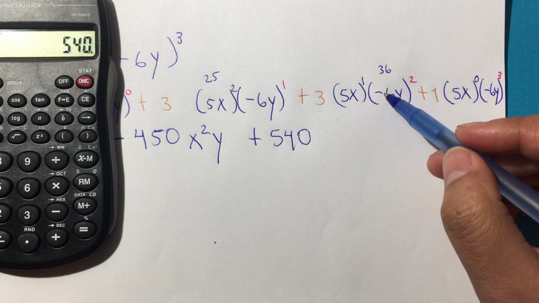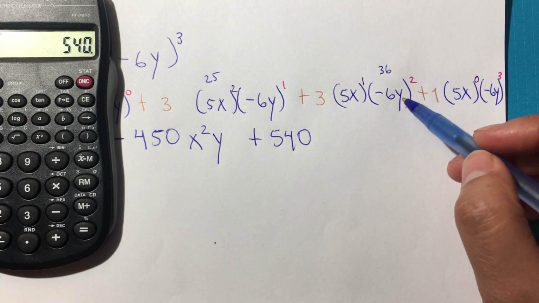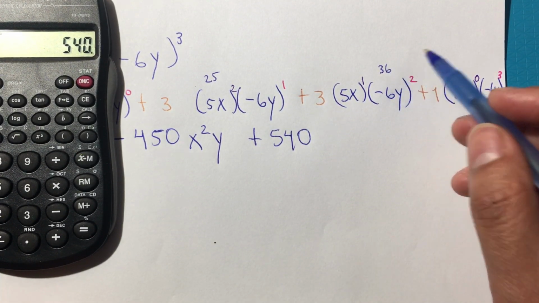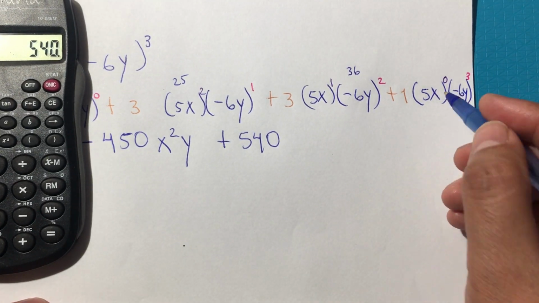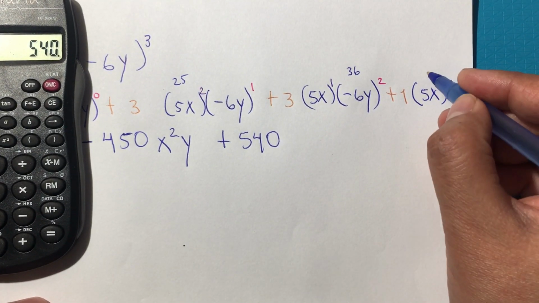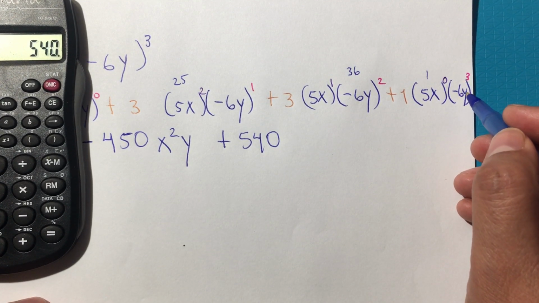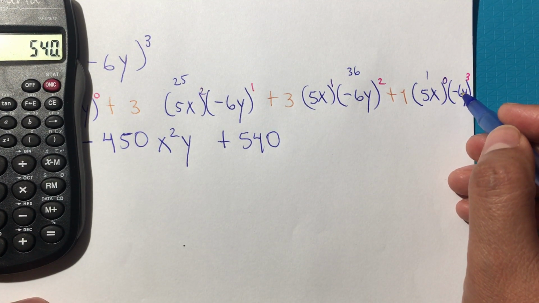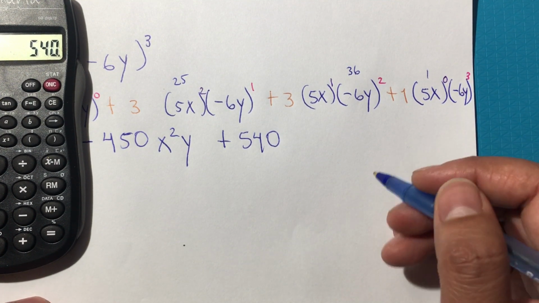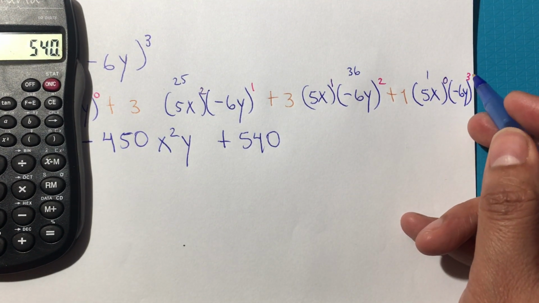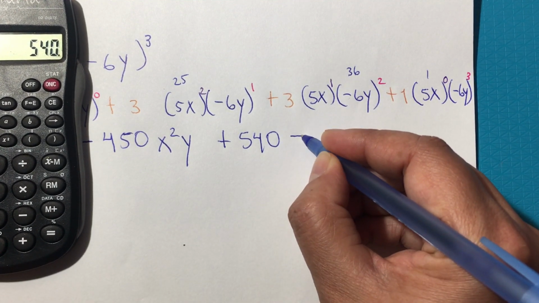And it's positive because this is even, that makes the negative positive, okay? For the last one, this is 1, and negative 6 to the third power is going to be negative 6 times negative 6 is 36, times negative 6 is 216. Again, because this is odd, the answer will be negative.